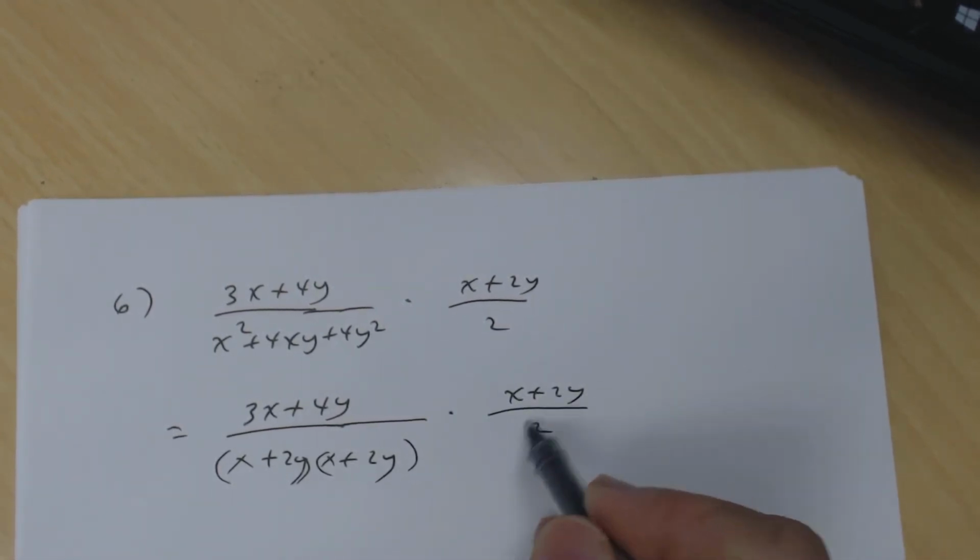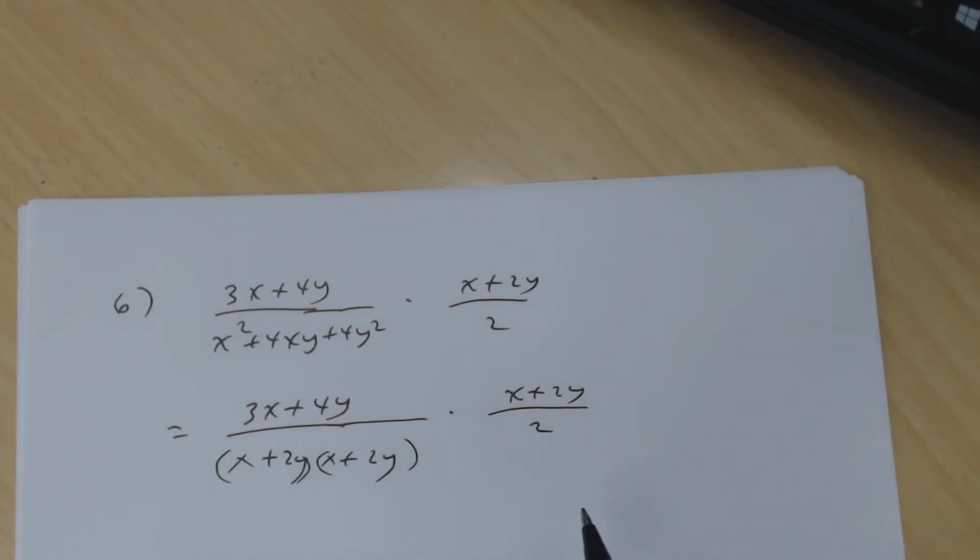GCF is 1. Here, that's a monomial, leave it alone. And then just reduce your common factors. So 3x plus 2y is a factor. Don't say 3x is a factor because of that plus symbol. All right, so remember, factors are separated by products. So this 3x, don't say it's a factor because if you do, you're making a mistake because you're adding it to this other one. This is not a product.